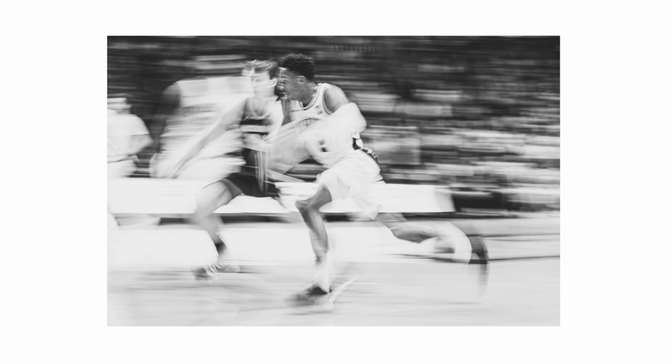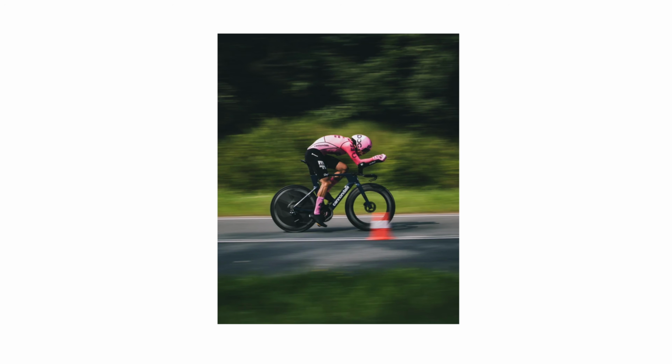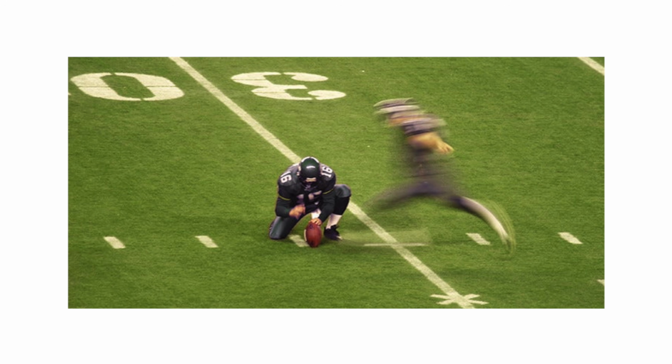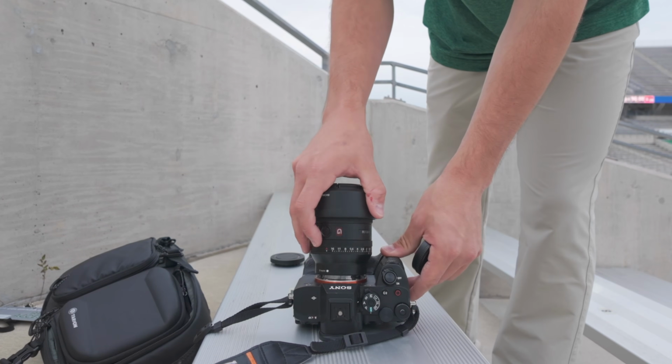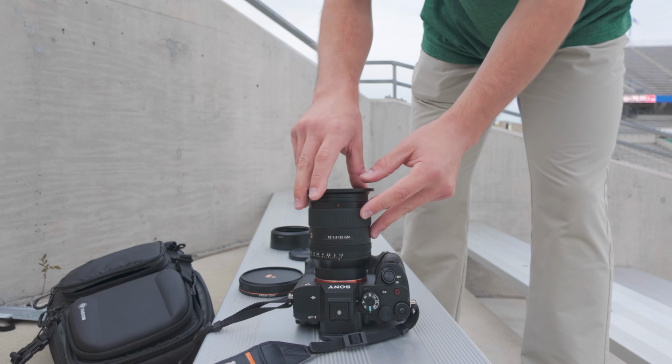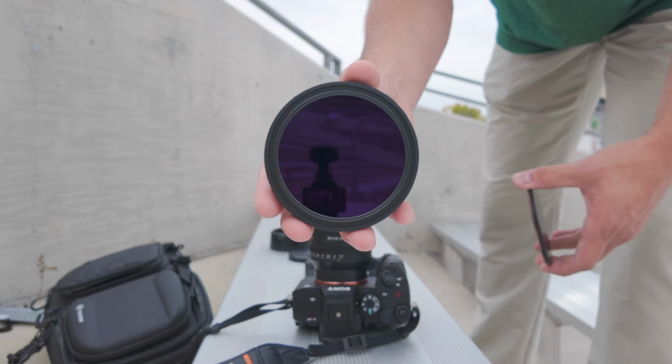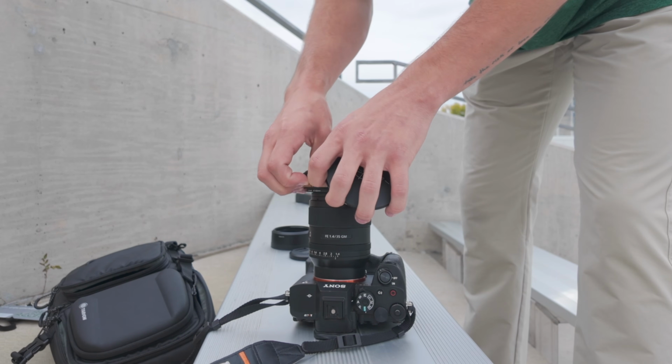If you're not familiar, low shutter or shutter drag shots are when you intentionally use a slower shutter speed to capture motion blur, things like crowd or player motion streaking through the frame. The challenge is that during the day, there's way too much light to slow your shutter down without completely blowing out the image. That's where the ND filter comes in. It acts like sunglasses for your lens, cutting down the light so you can drag the shutter and get that effect without overexposing the shot.